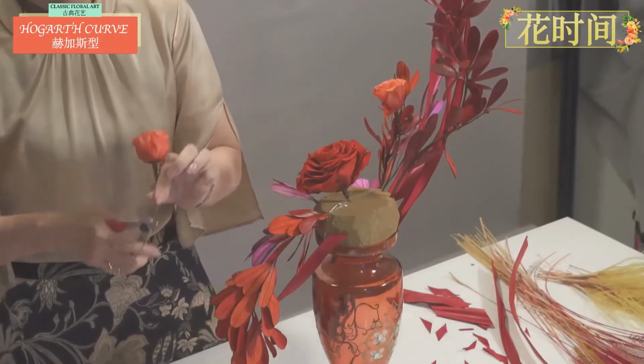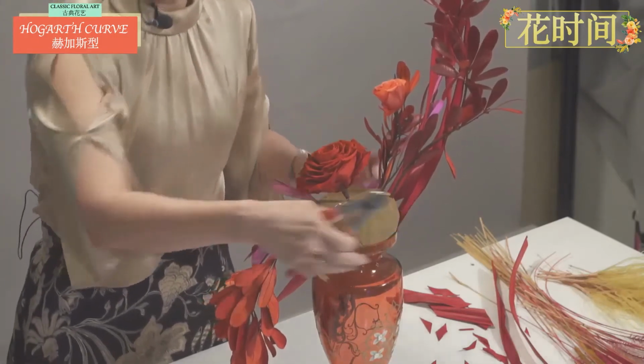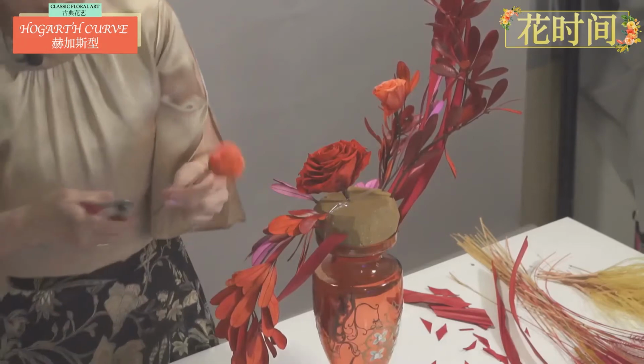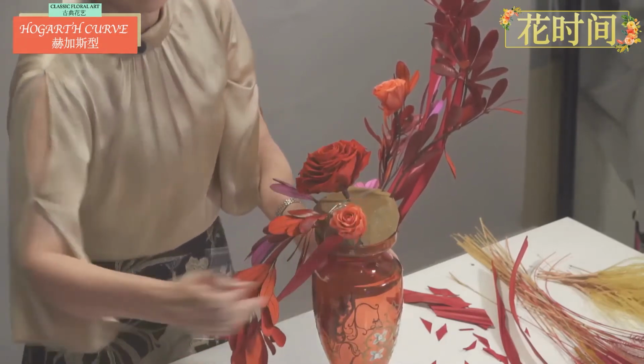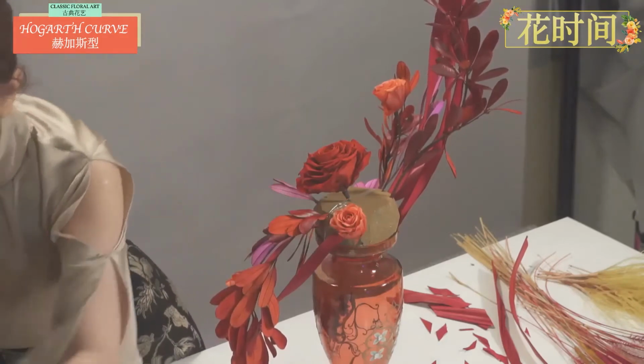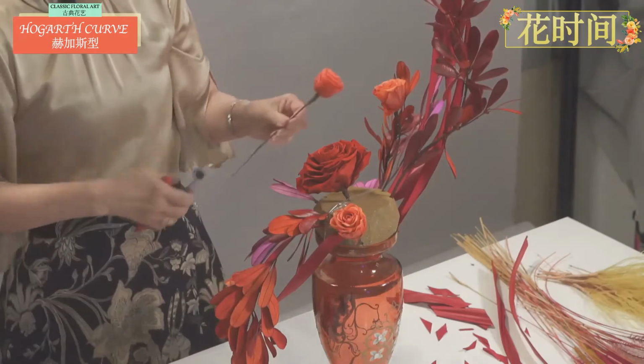So this is a wire, and we need a wire cutter. I need to turn later on. So we have these roses that I like.